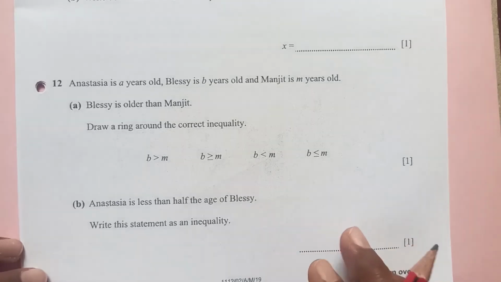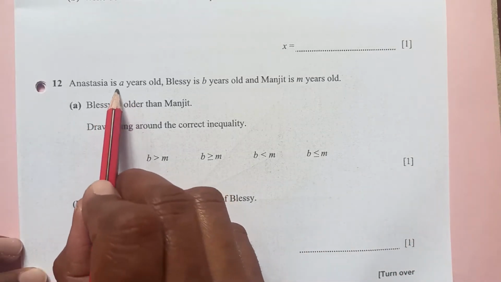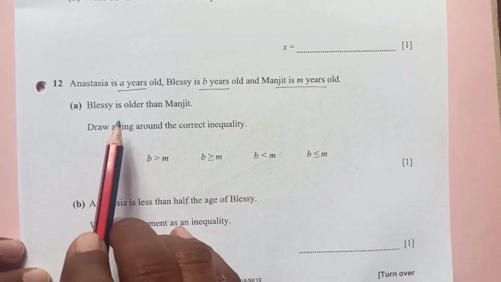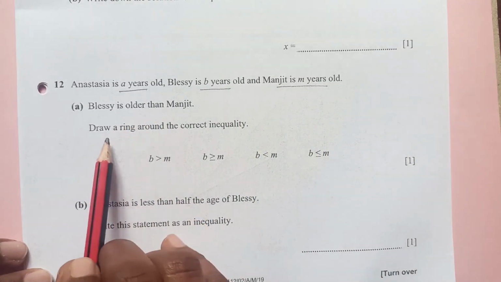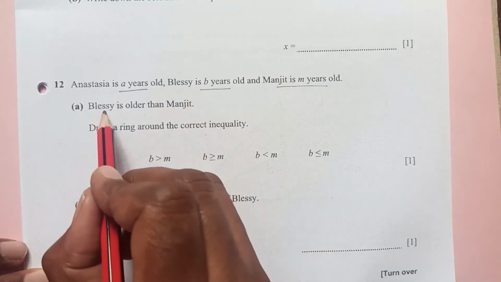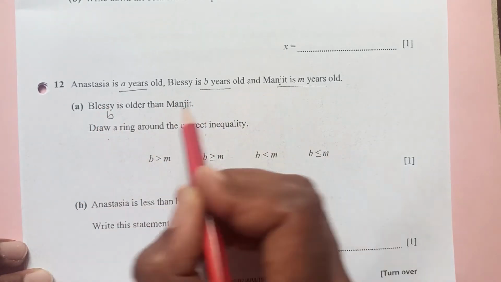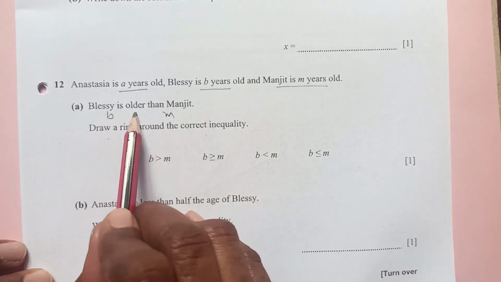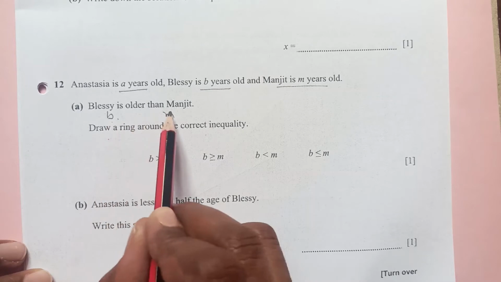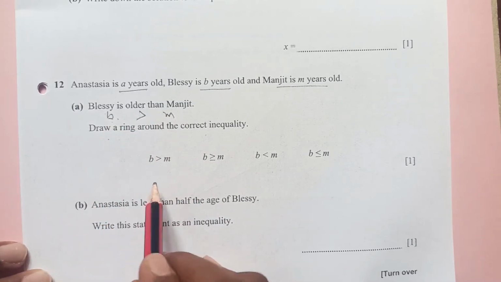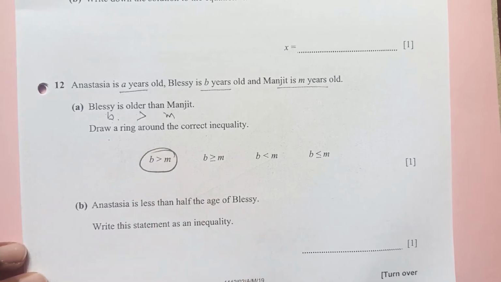Another question here. Anastasia is A years old, Blassie is B years old, Manjeet is M years old. Blassie is older than Manjeet. Draw a ring around the correct inequality. Blassie is B and Manjeet is M, that is the notation. He said Blassie is older, so this is greater. So that means B is greater than M, right?